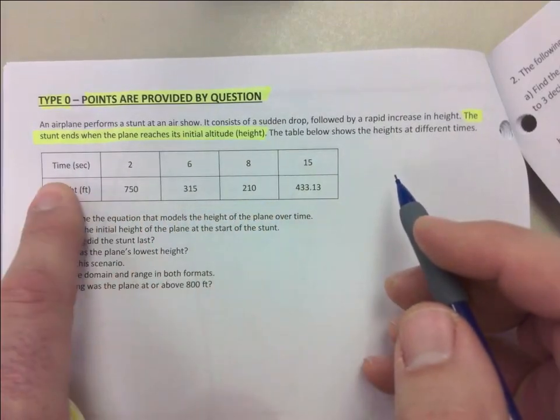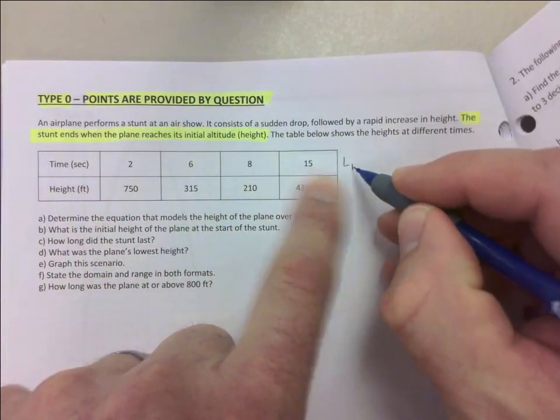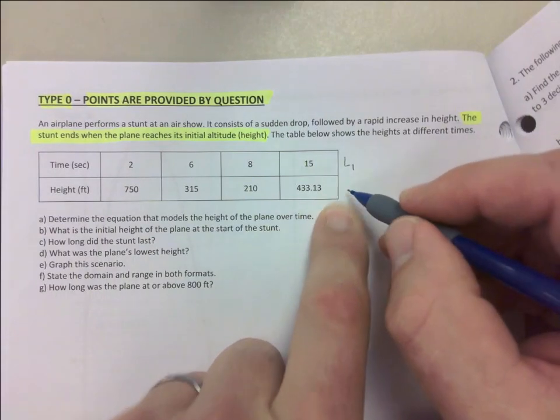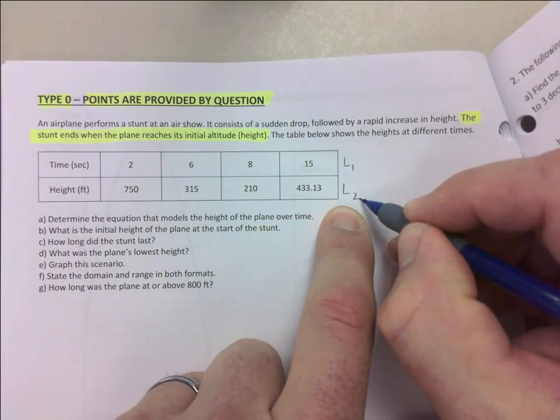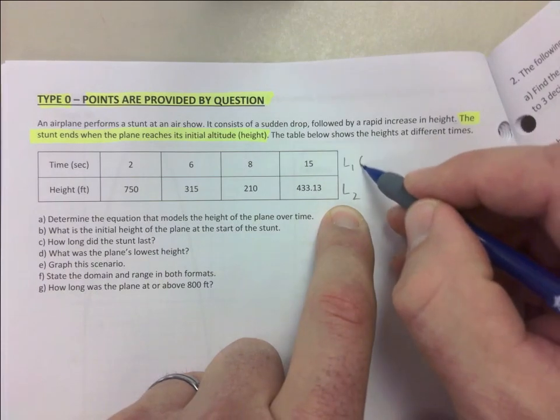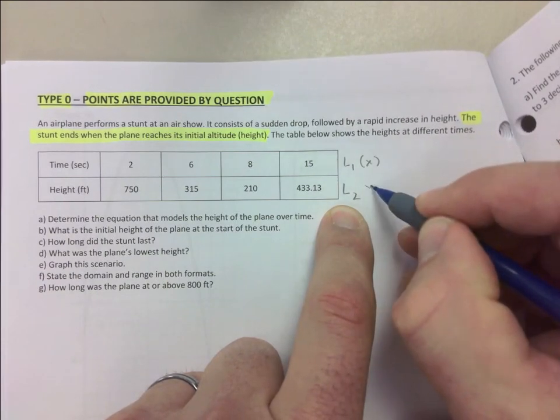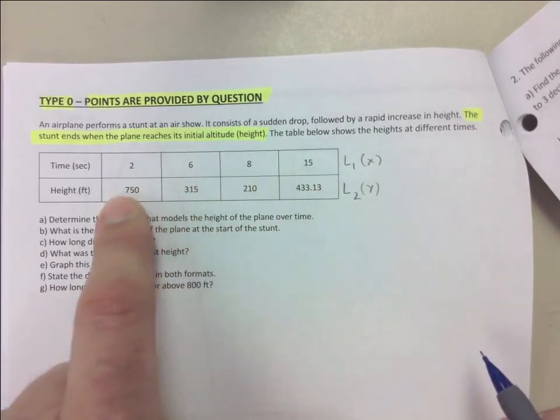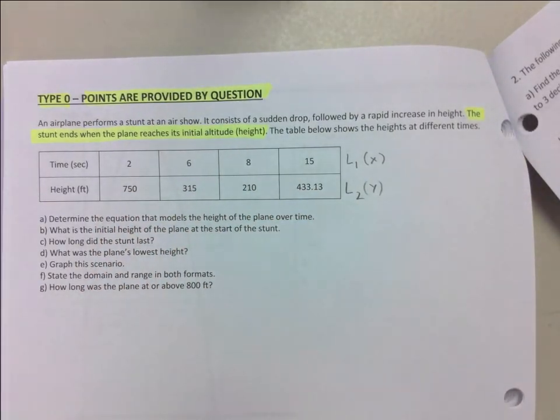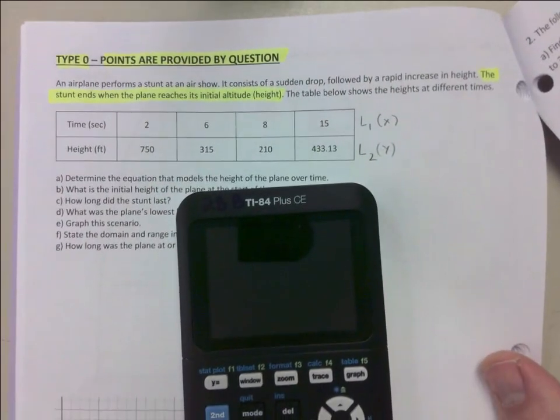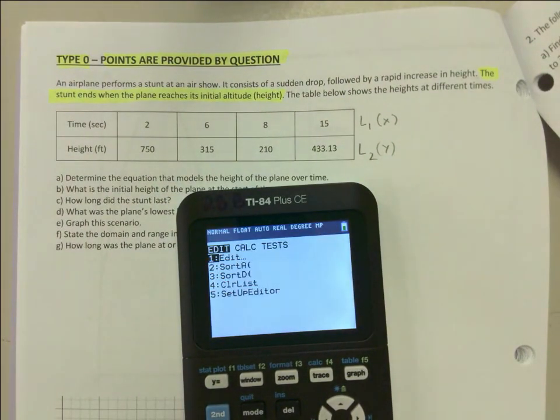If you have a table like this, guaranteed the first row is going to be going into L1. The second row is going to be going into L2. So technically, these are our x and our y values that we're entering. So grab your calculators, regardless of where you're at, and make sure you type that in, okay?